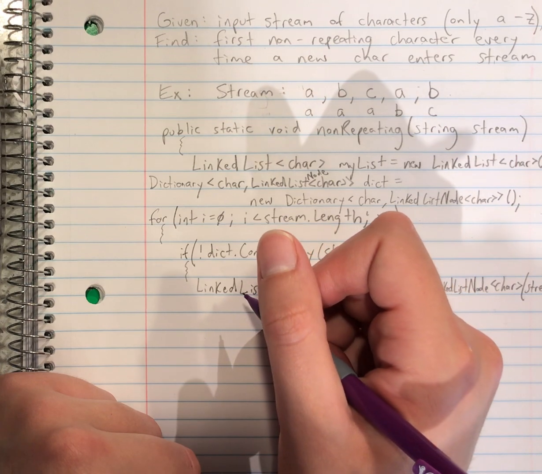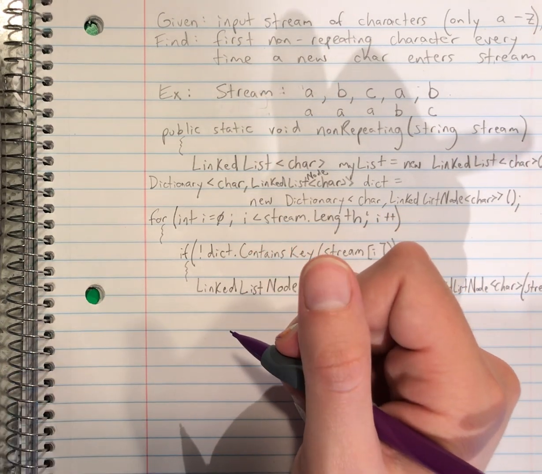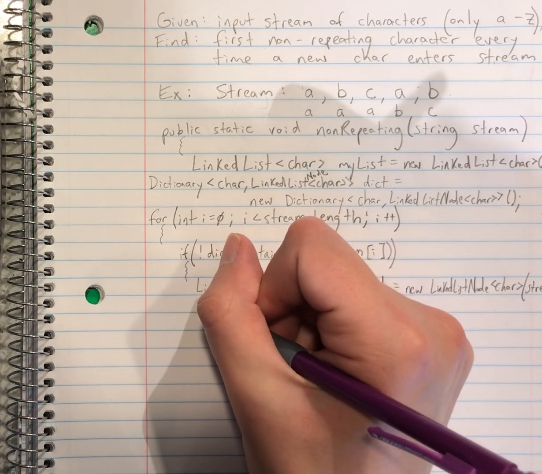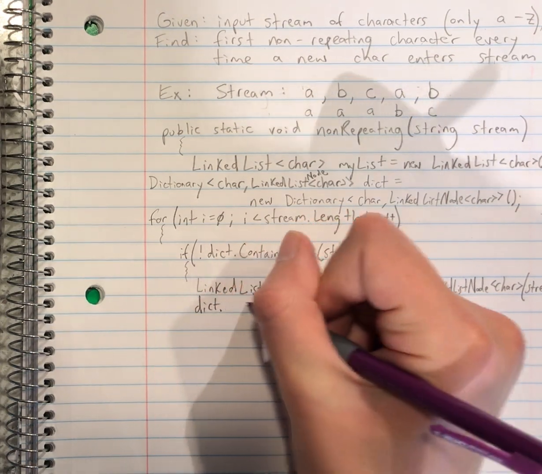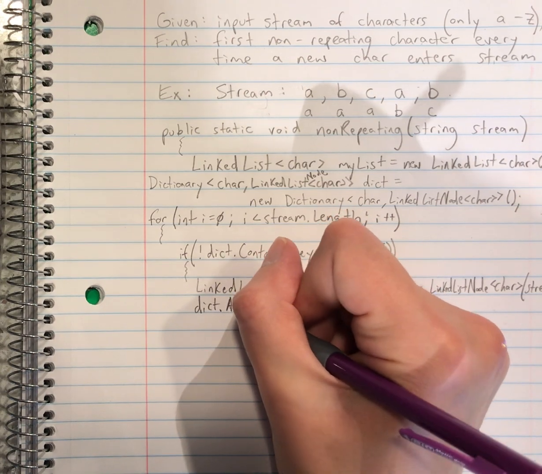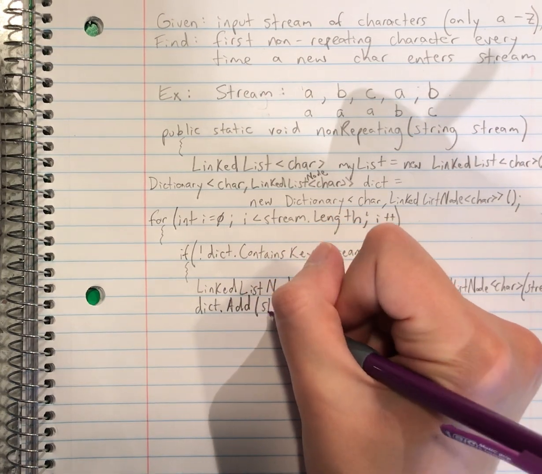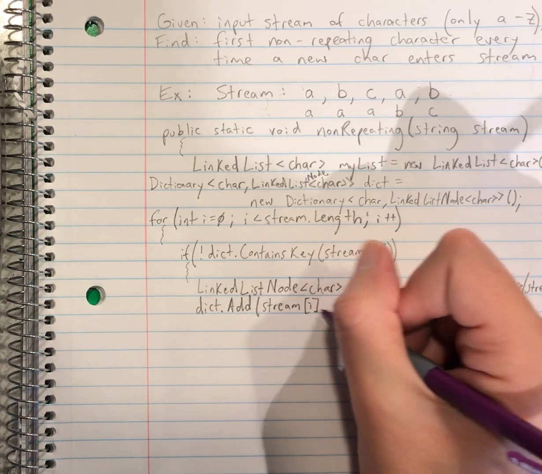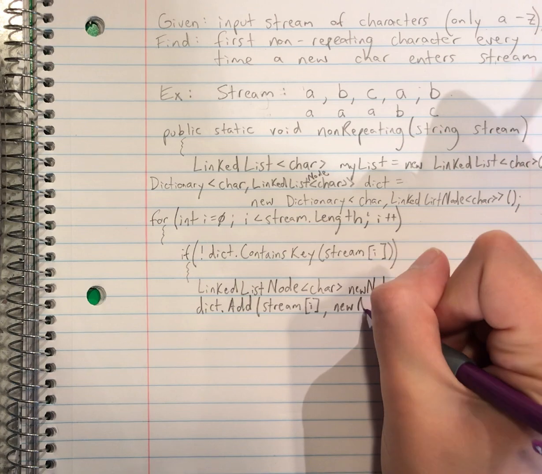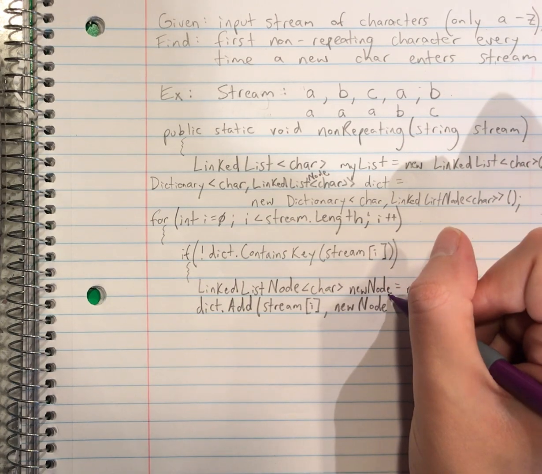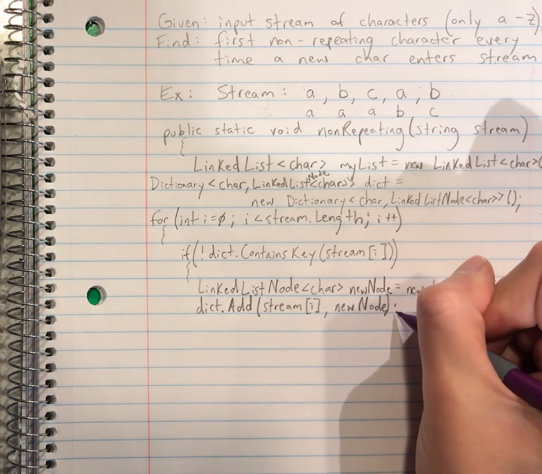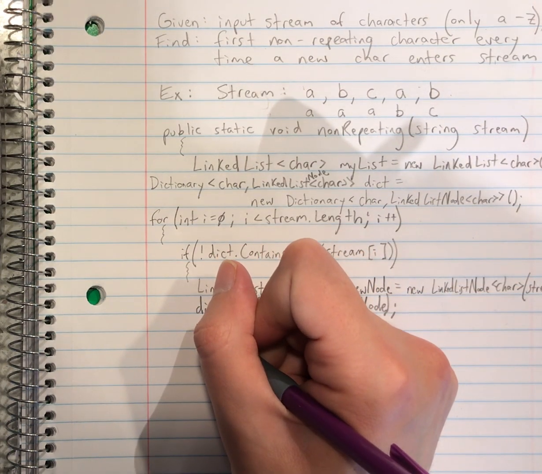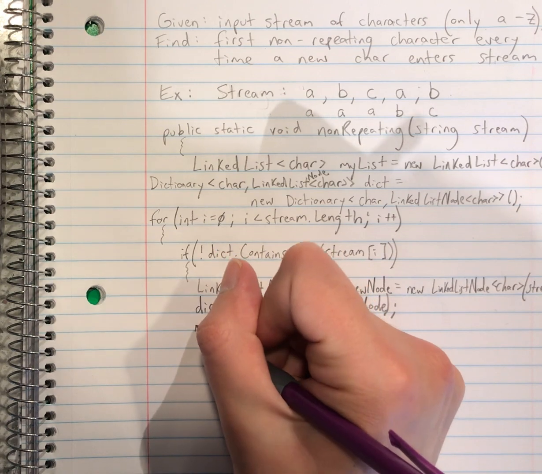We'll add the input char and the new node as a key value pair into our dictionary. And then we'll add it to our linked list. We'll add it in last position.